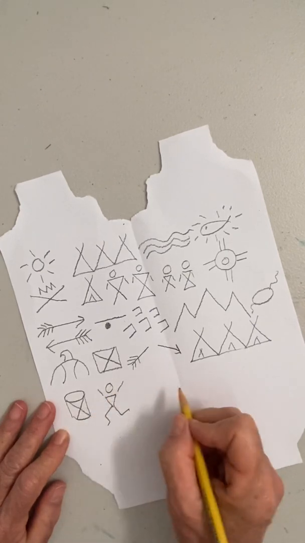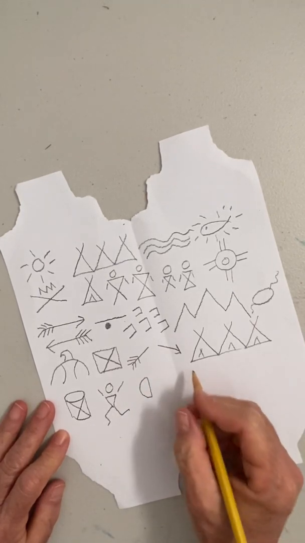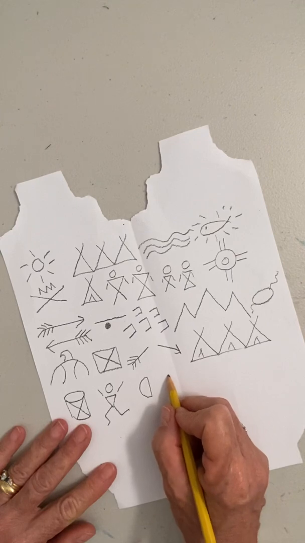Whee! And they danced all through the night. Here's my symbol for the moon. And now for the hardest part, the stars.